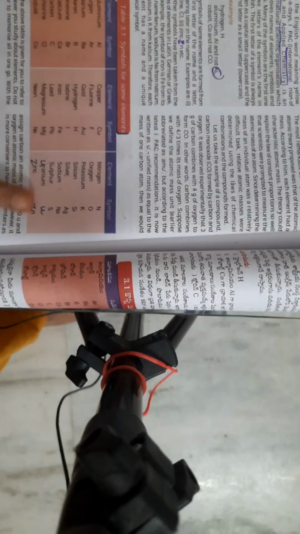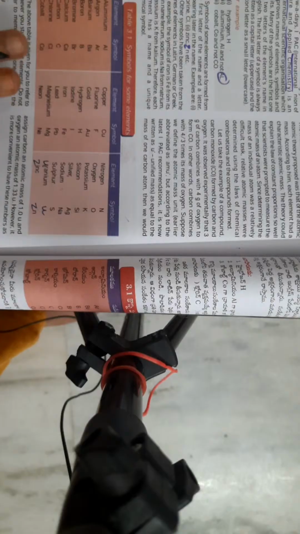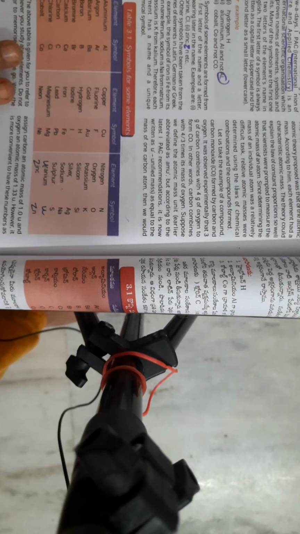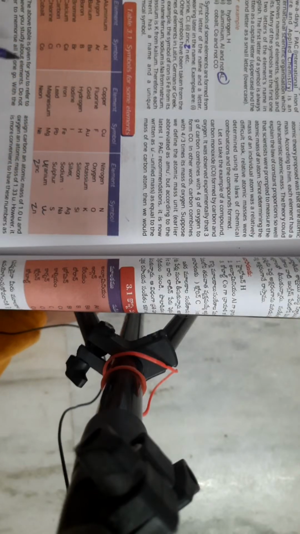Therefore, each element has a name and a unique chemical symbol. Every element has its unit and its unique symbol. So we need to memorize all the symbols. This table is also very important. Everyone must learn it very nicely. This is the first step. If you know the symbols of the elements, then only can the compounds be learned easily.